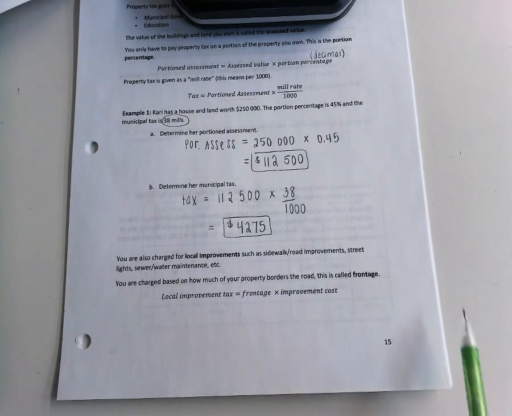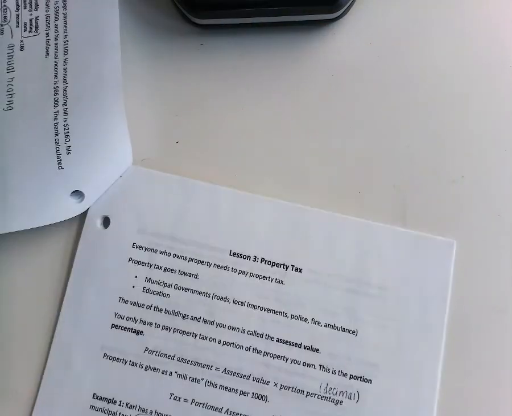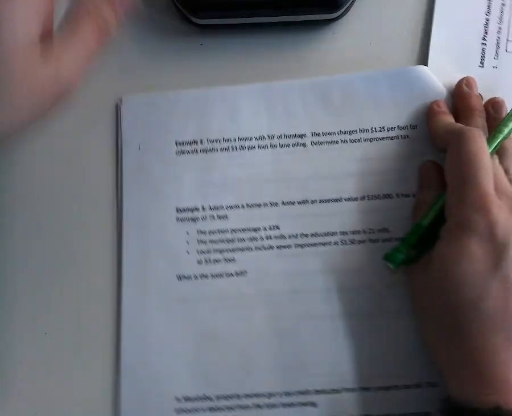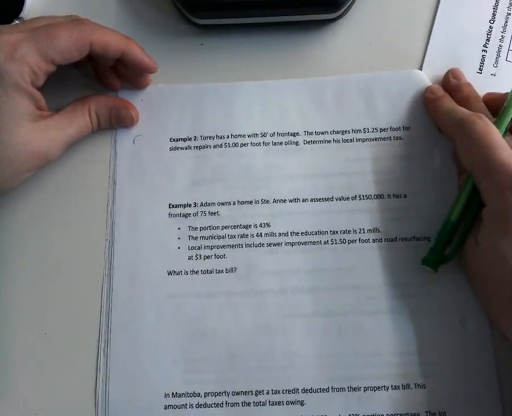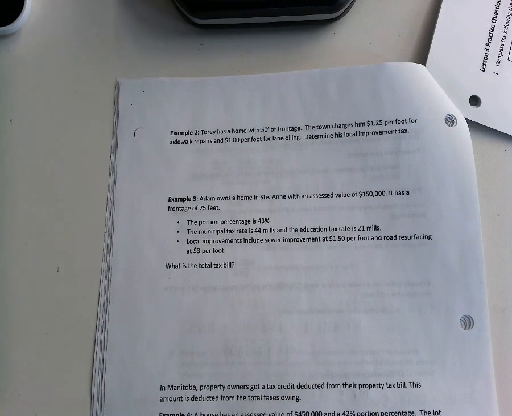And to calculate, it's pretty simple. You're going to take your frontage, so however many feet your lot is, times the improvement cost. So if we look at example number 2, it says Tori has a home with 50 feet of frontage and the town charges him $1.25 per foot for sidewalk repairs and $1 per foot for lane oiling. Determine his local improvement tax.